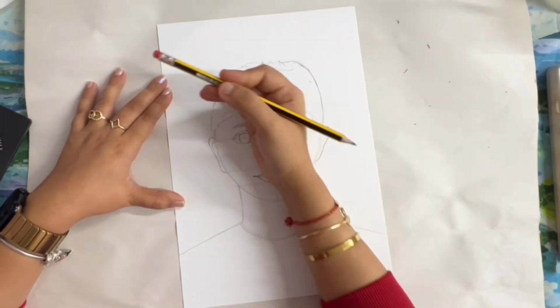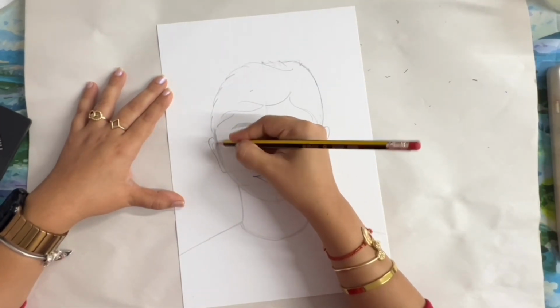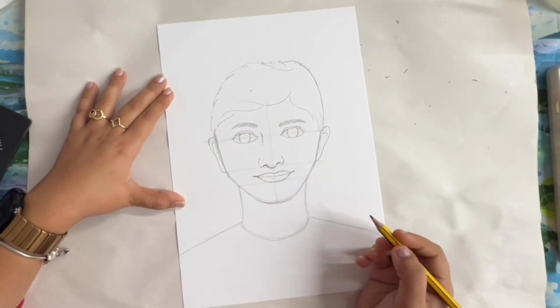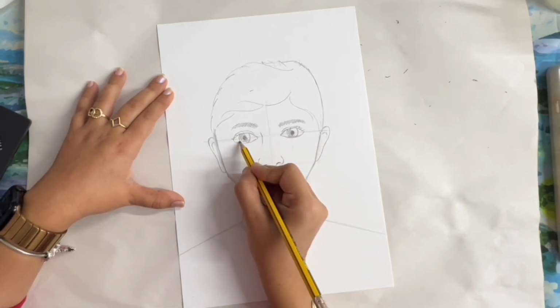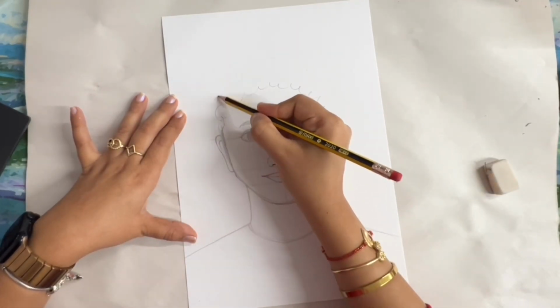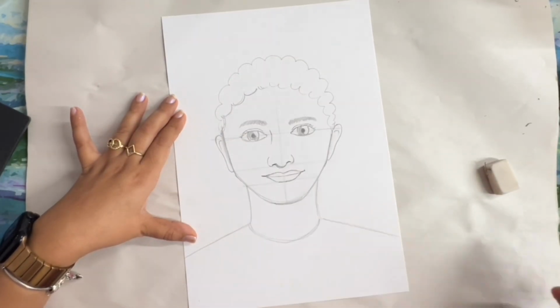Add the eyeballs, add any details. I'm going to show you another hair type on this, and there we go. If someone has curly hair, if someone has straight hair, someone has wavy hair. So here I showed you two boy hair types right now.